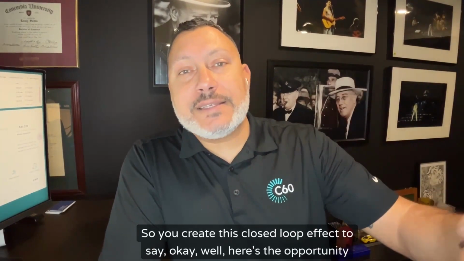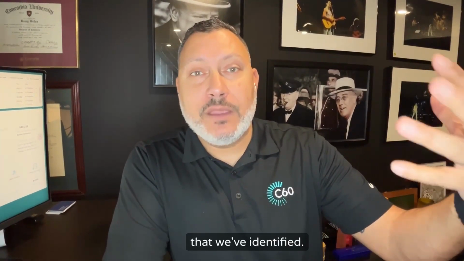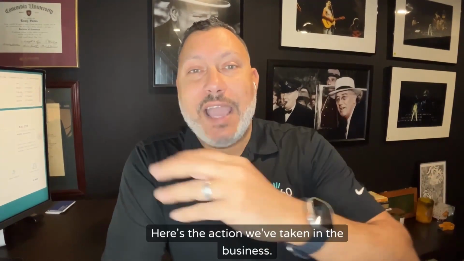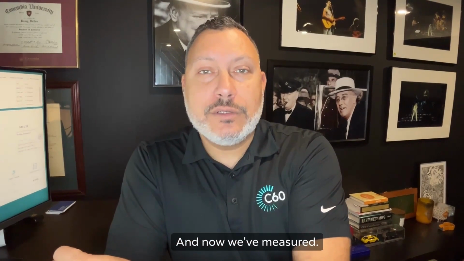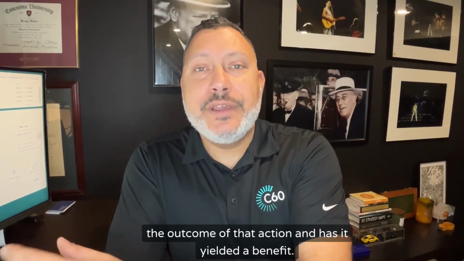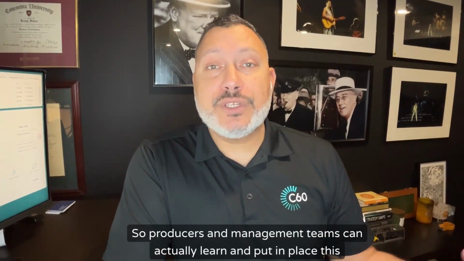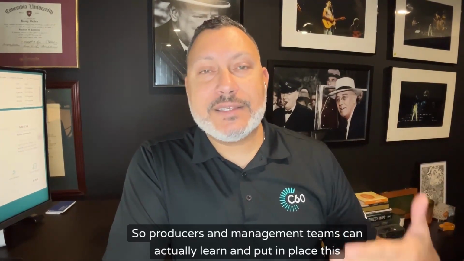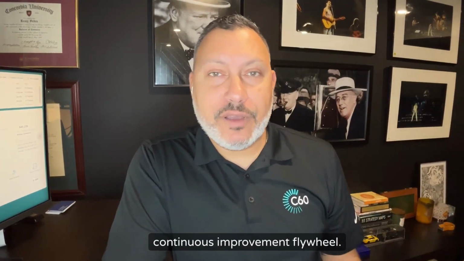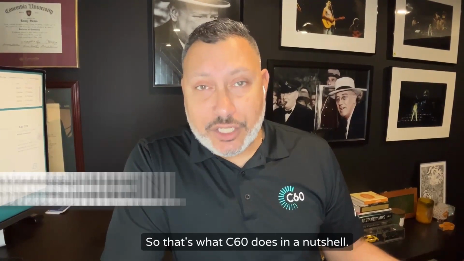So you create this closed loop effect to say, okay, here's the opportunity that we've identified. Here's the action we've taken in the business. And now we've measured the outcome of that action, and has it yielded a benefit? So producers and management teams can actually learn and put in place this continuous improvement flywheel. So that's what C60 does in a nutshell.